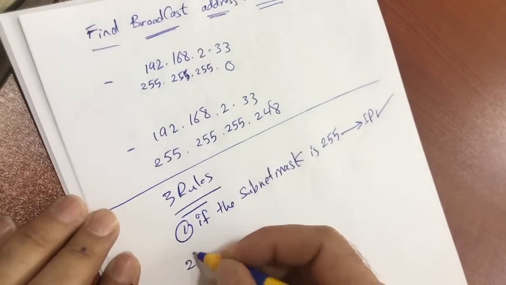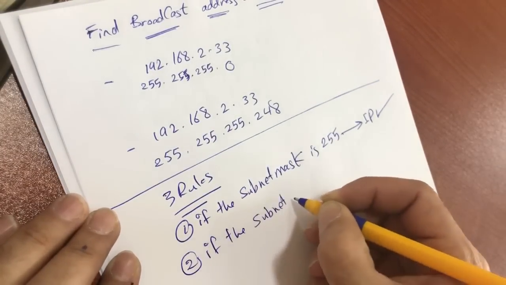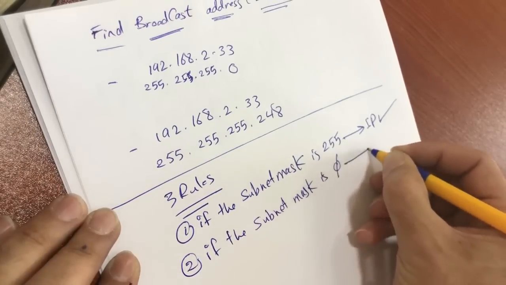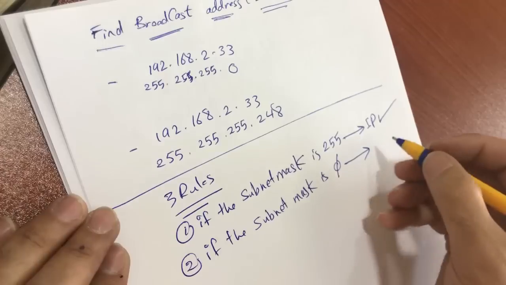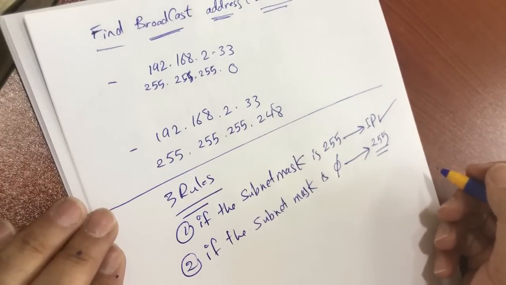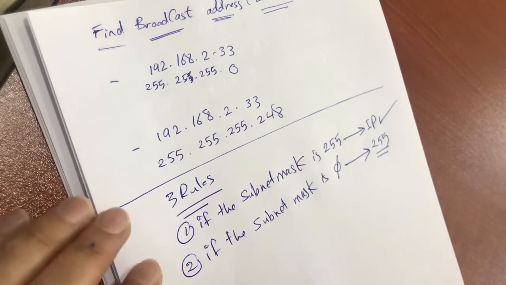But if the subnet mask is 0, this time we do not put 0, we put 255, the last number. And the third rule, we will explain during an example.